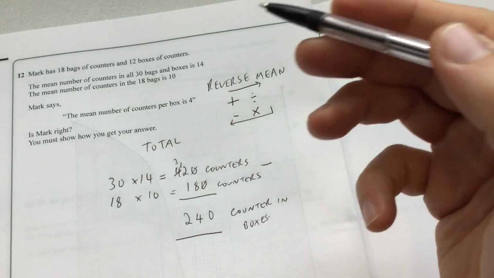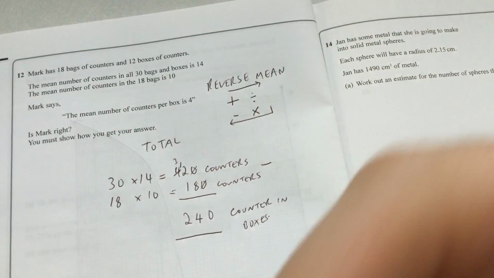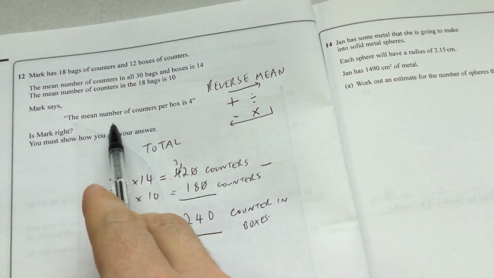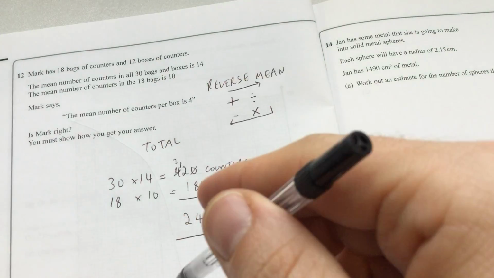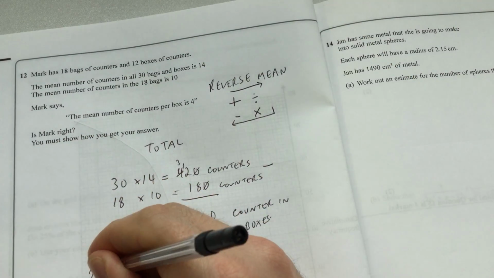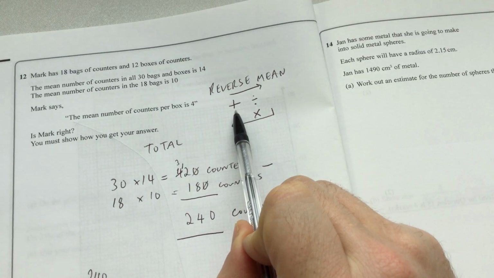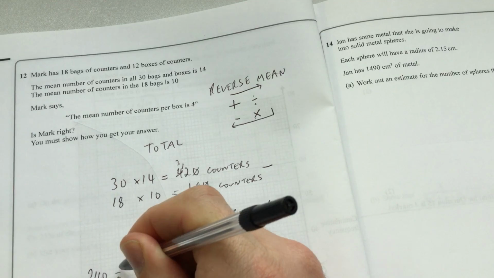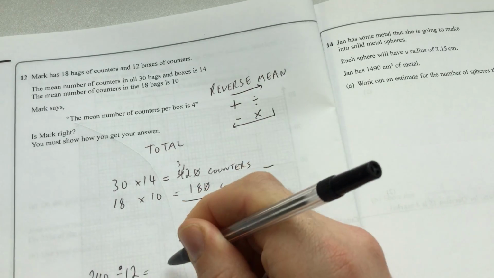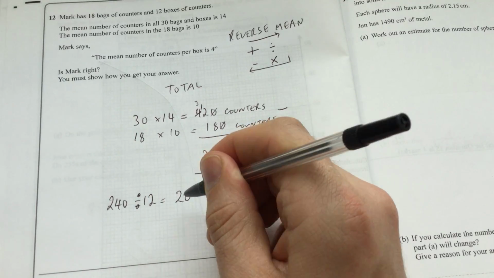We know we have 12 boxes. So now we can calculate the mean and see if the mean number of counters in each box is 4. So basically, is there only 4 counters in each of these boxes? Probably unlikely looking at this. So we've got 240 in total. We're doing the normal mean now. We've already got the total, so we're going to divide by how many there are. There are 12 boxes. It's supposed to be divisible. If we do it this way, I know that's going to be 20.